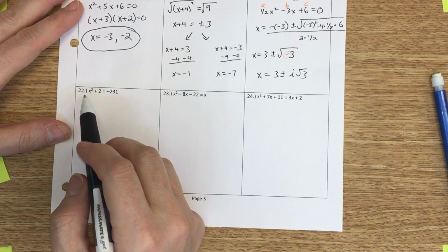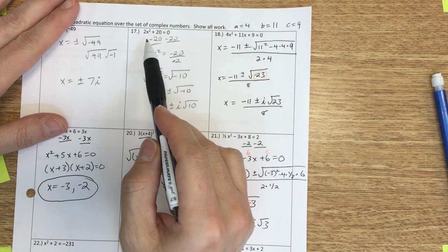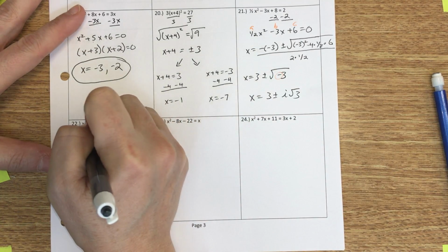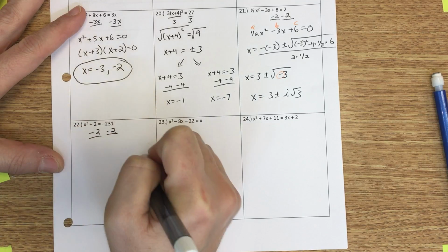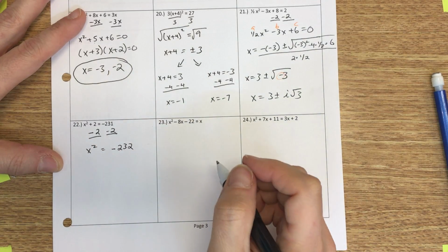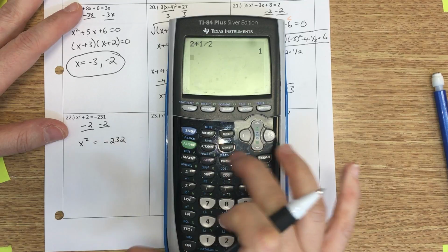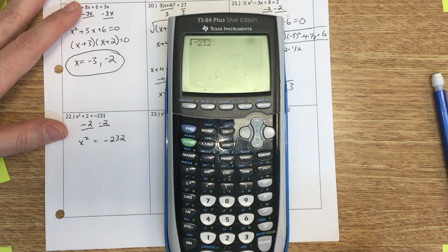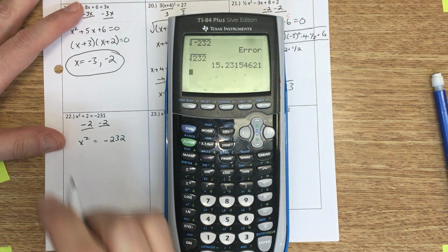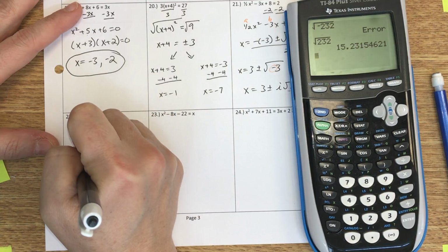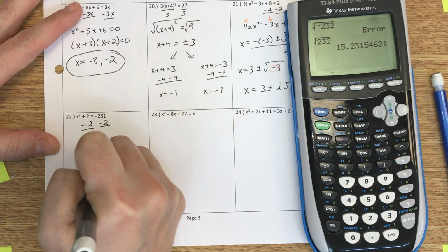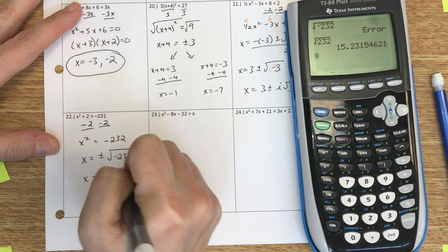Number 22 has no x term, kind of like number 17 had no x term. So number 17 I did with square roots, number 22, square roots. So let's subtract 2, and I get x squared equals negative 232. That's a big number. Is that a perfect square? Now, obviously, I know I can't do this because I'll get the scary error. But let's see if this is... No, that's scary. So let's just go with x equals plus or minus the square root of negative 232. X equals plus or minus I root 230.